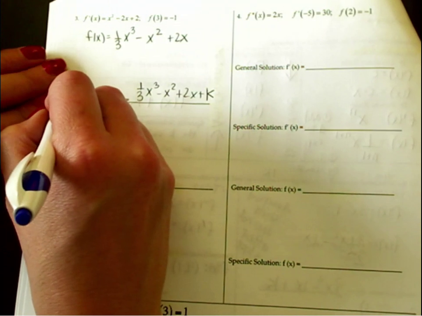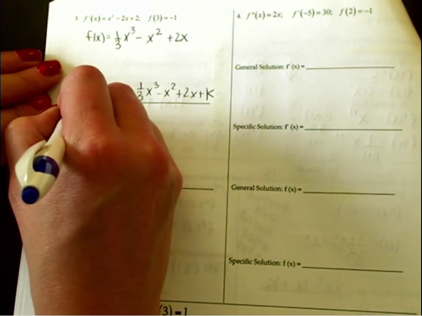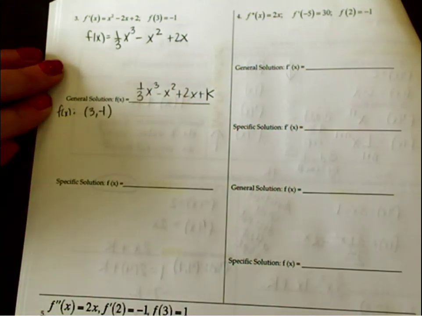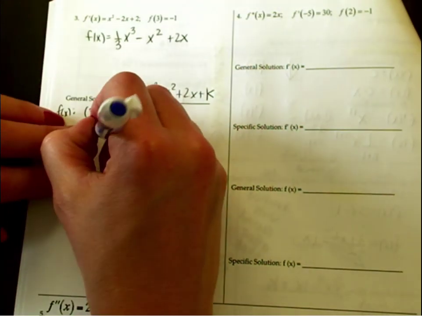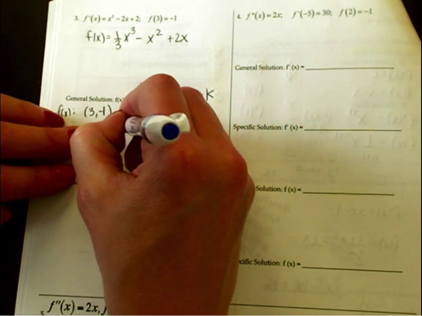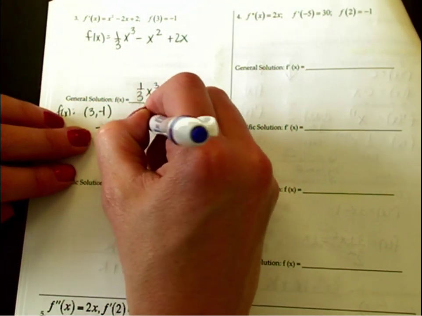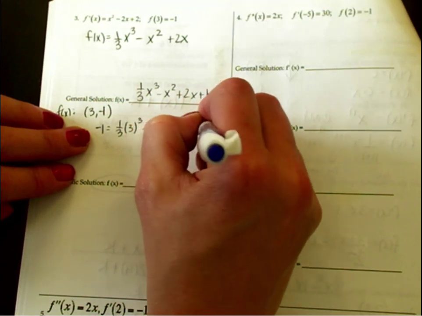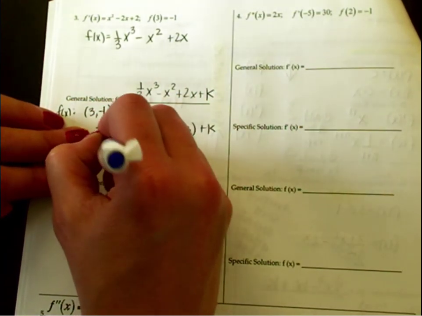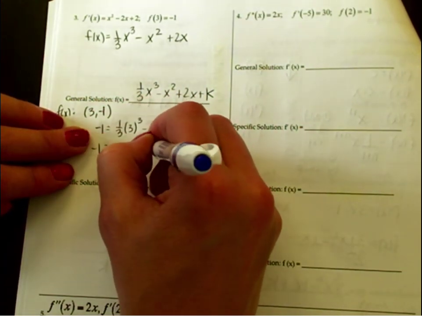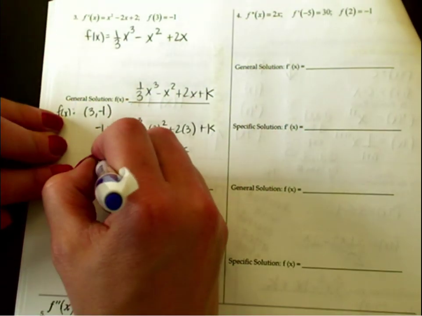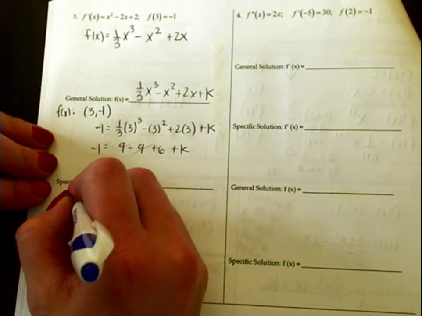Okay, the point, input, output. Okay, so plug in, so -1 equals. Guys, you have a calculator, so try not to mess up the arithmetic part. -7. Okay.